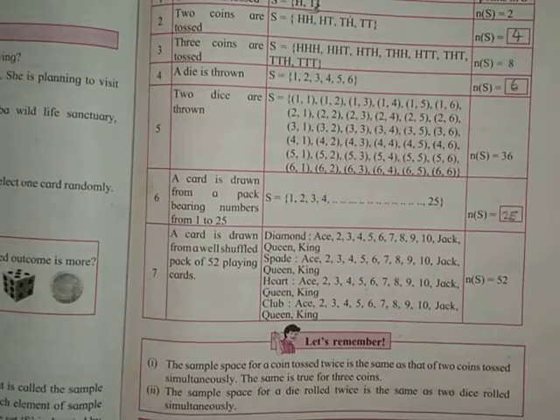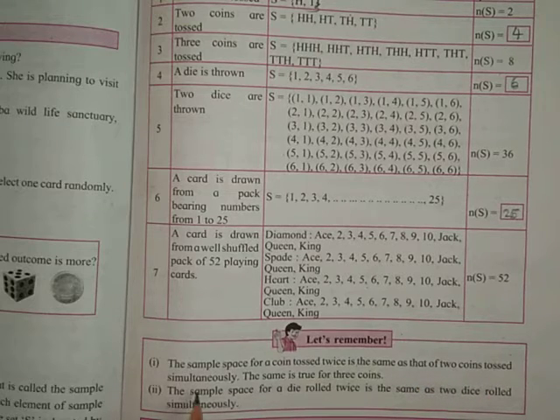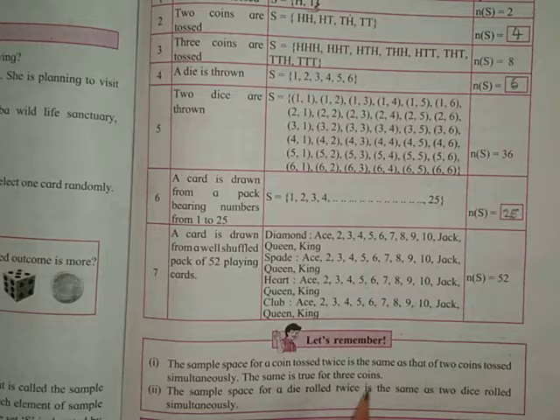Let's remember, the sample space for a coin tossed twice is the same as that of two coins tossed simultaneously. The same is true for three coins. Next, the sample space for a die rolled twice is the same as two dice rolled simultaneously.